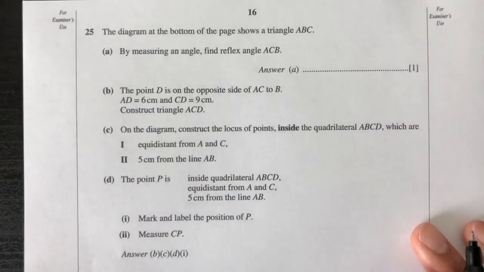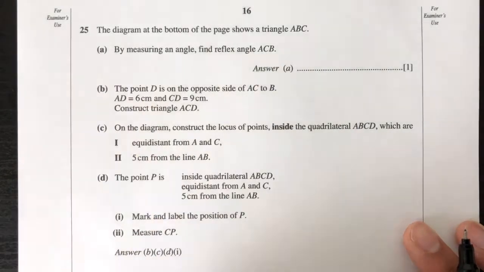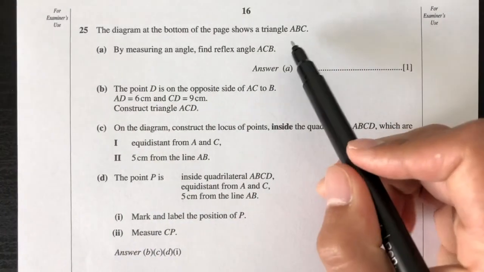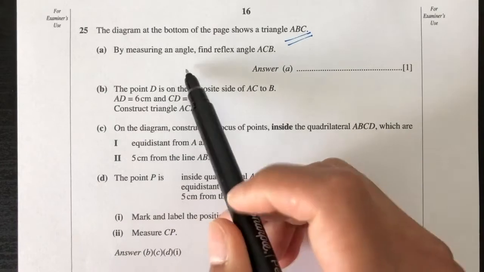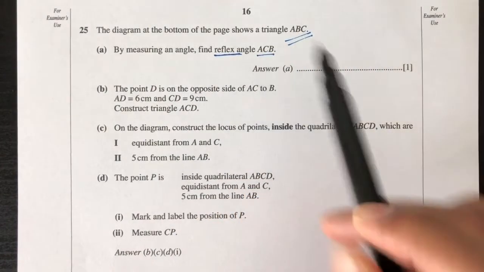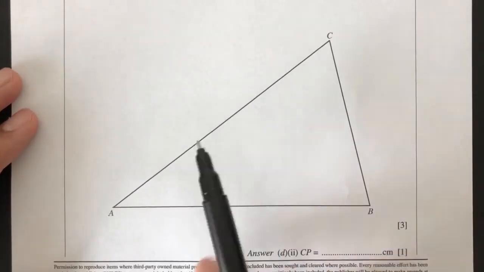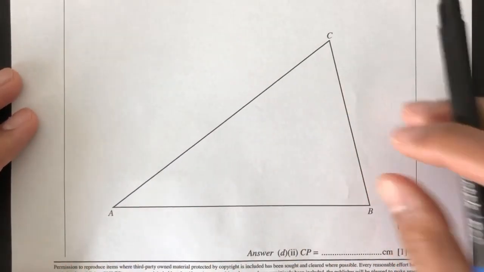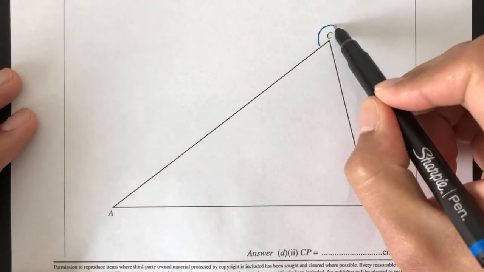Let's move on to question number 25. This one is a locus question. The diagram at the bottom of the page shows a triangle ABC. By measuring the angle, find the reflex angle of ABC. So where's ABC? So we have to find this reflex angle.